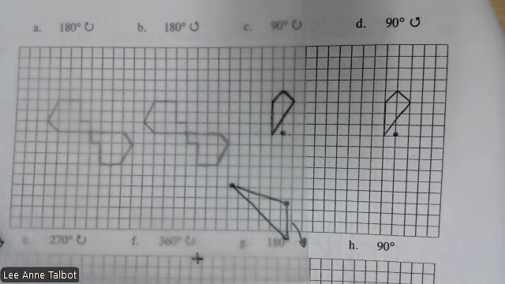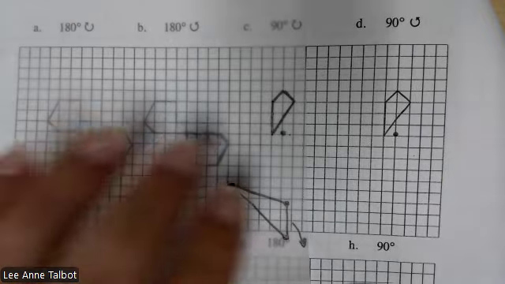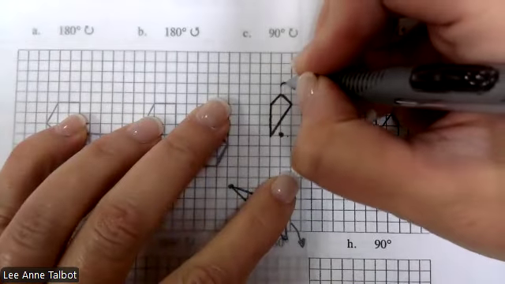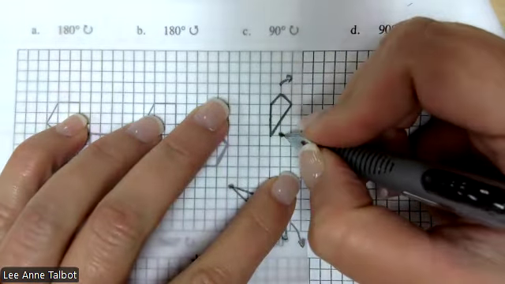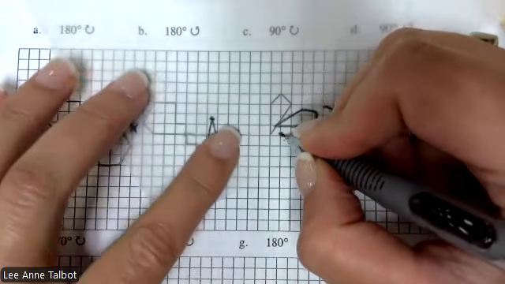All right, so in this problem, it says go clockwise, which is this way. And 90 degrees is one turn.